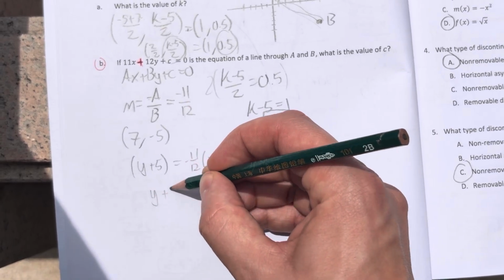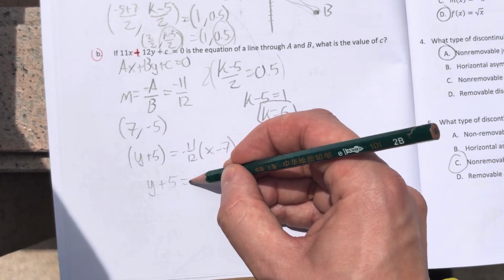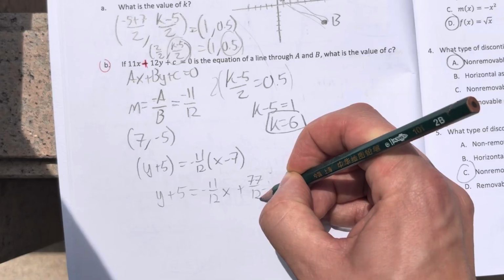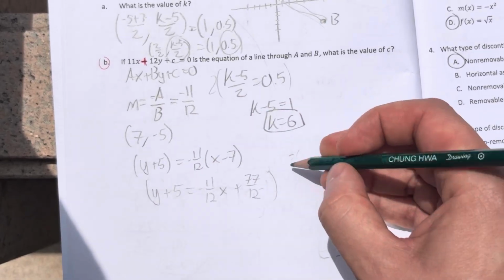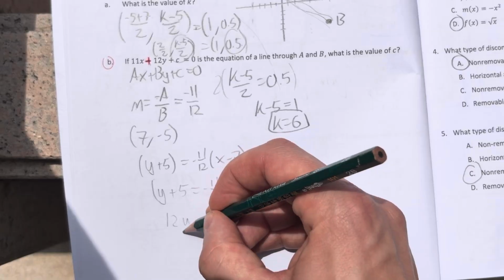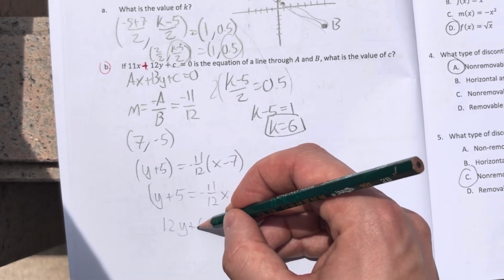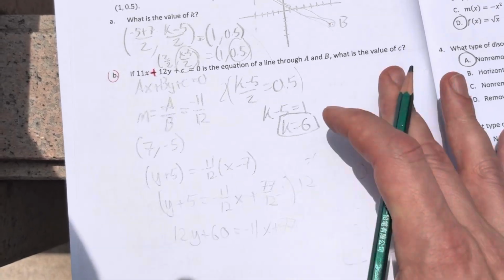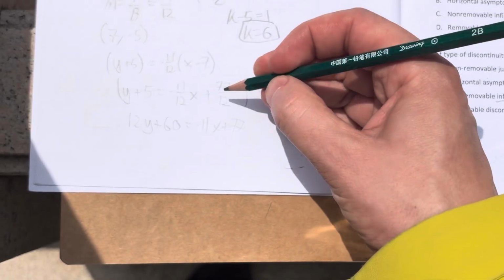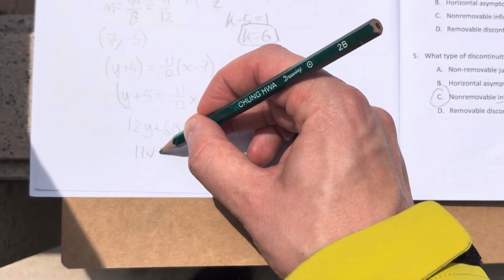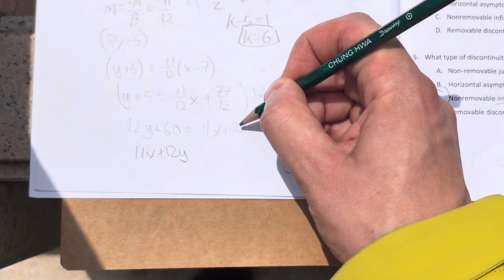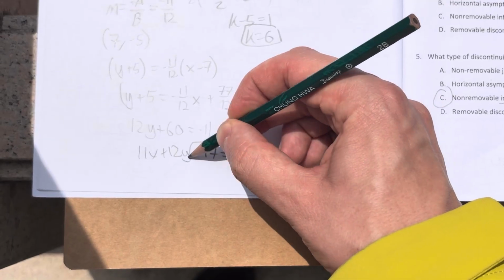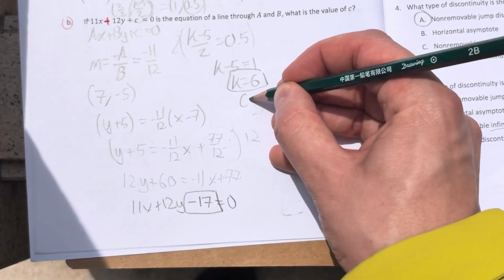So if we go y plus 5 equals -11 over 12 x plus 77 over 12, and we multiply everything by 12, we get 12y plus 60 equals -11x plus 77. And then if we move this 11x over and move this 77 over, minus 77, there it is. C equals -17.